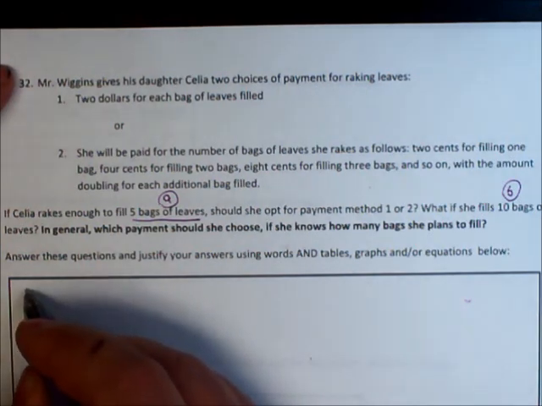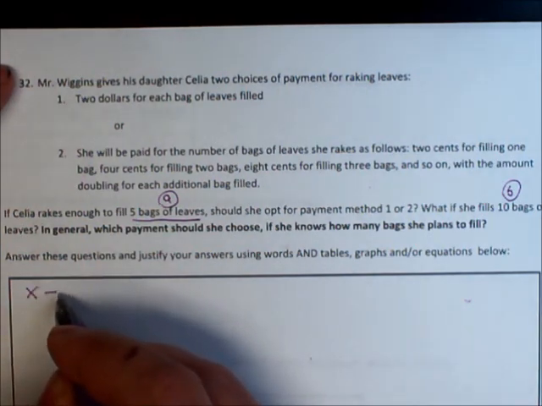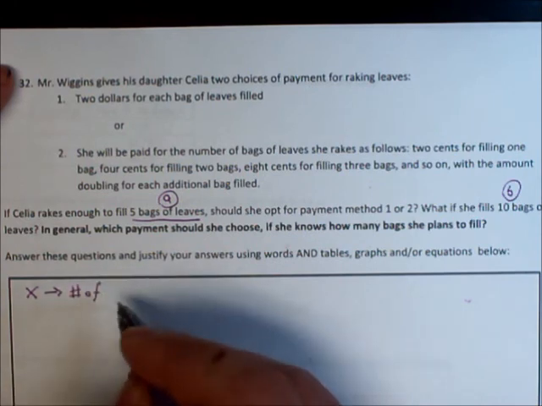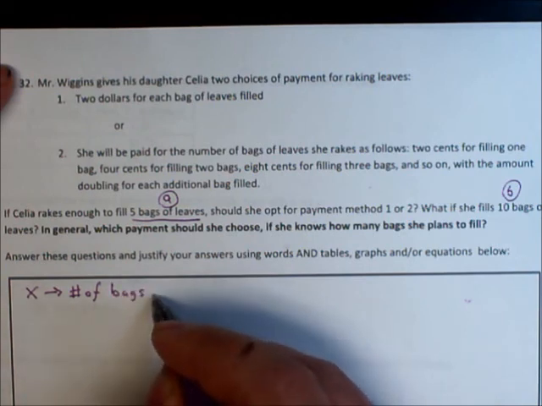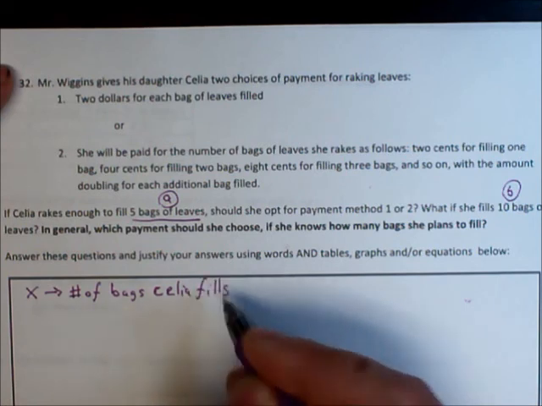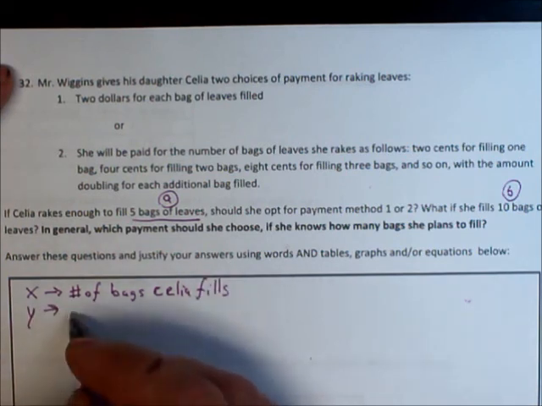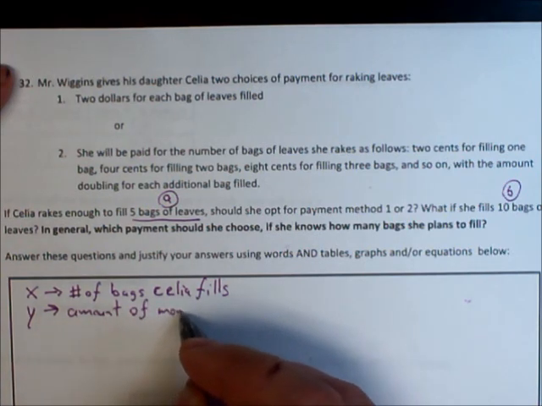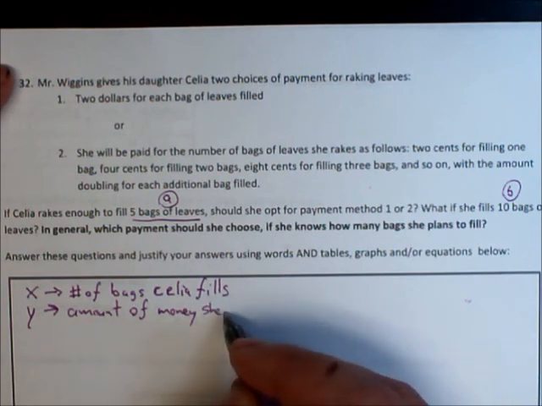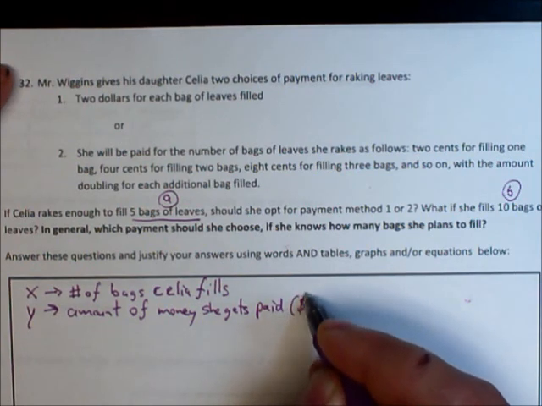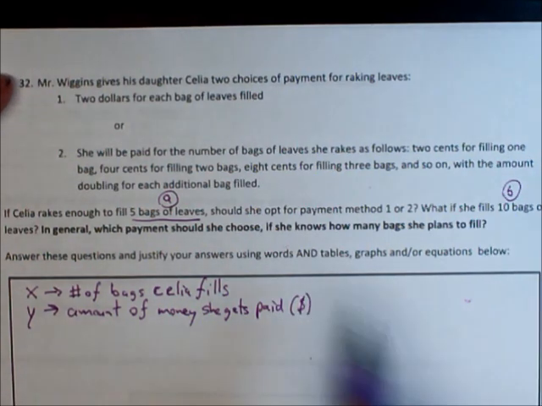I'm going to define x, number of bags Celia fills, y, amount of money she gets paid in dollars. It's important because they're talking about dollars in option 1 and cents in option 2, so we need to have a unit for this.